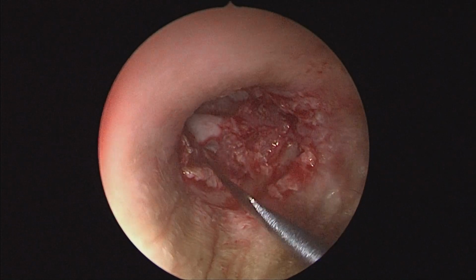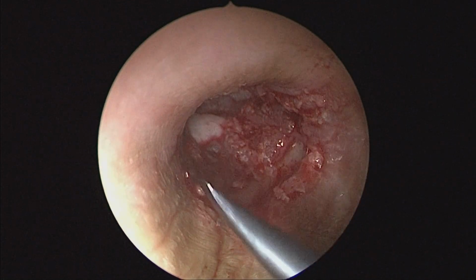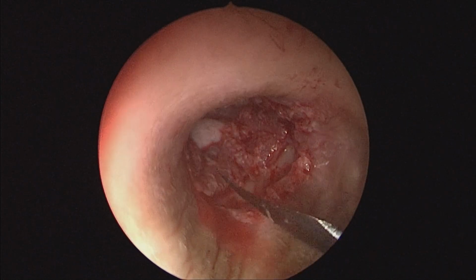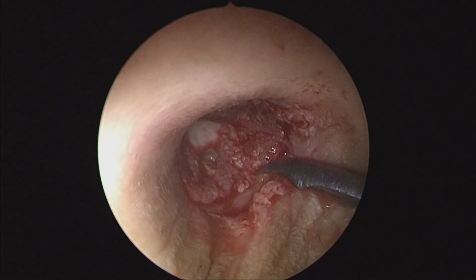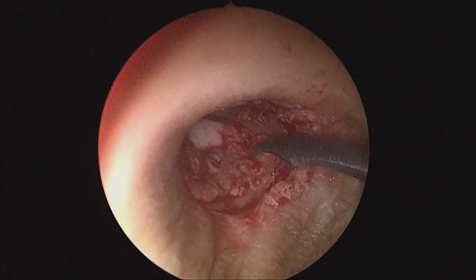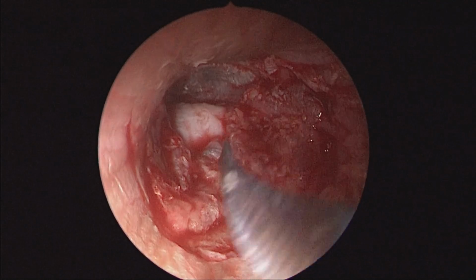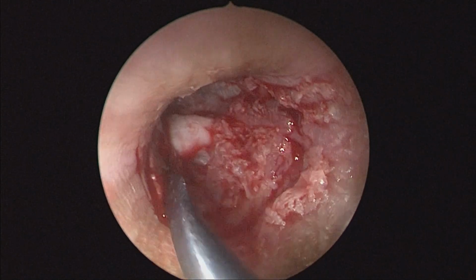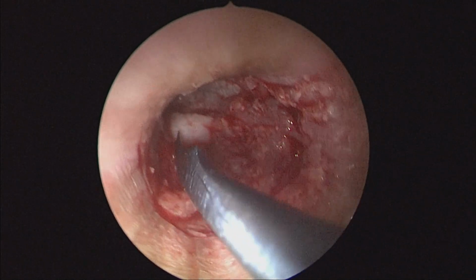Now once that is done, we replace the canal skin, tympanomeatal flap, and as you see that our perforation is well covered. Some little bit of bone is bared on the posterior superior canal wall, but that should epithelize reasonably fast.